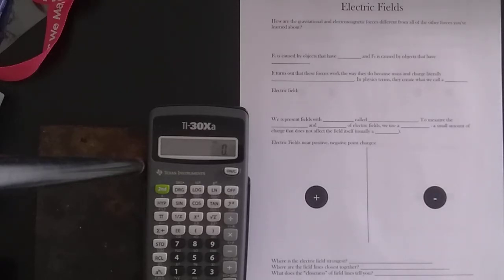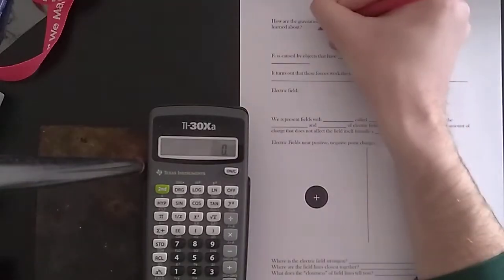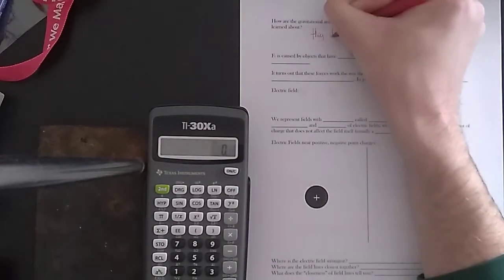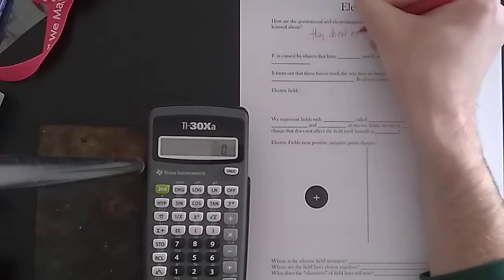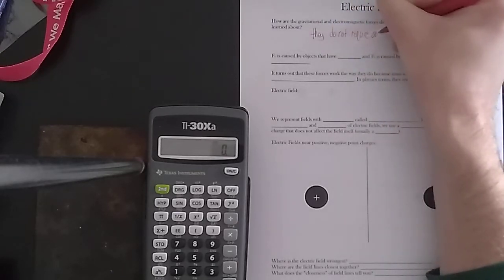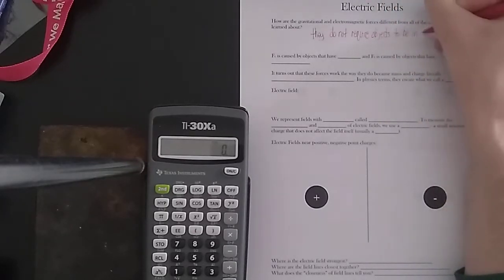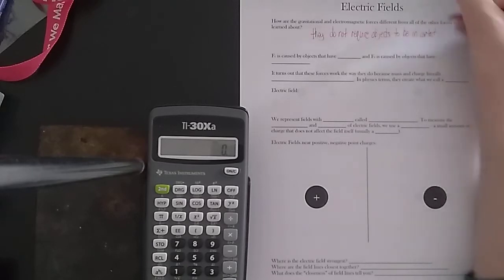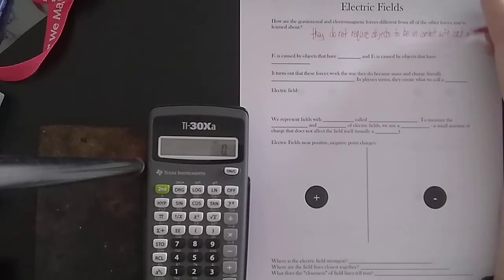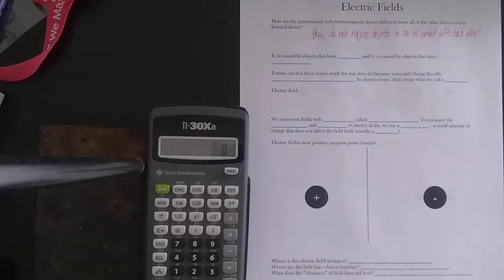The force of gravity and the electrostatic force, as you guys know them, do not require objects to be touching. They do not require objects to be in contact with each other. Okay? Now that's different. Again, the gravitational force and electrostatic force do not require objects to be in contact with each other in order for those forces to exist.